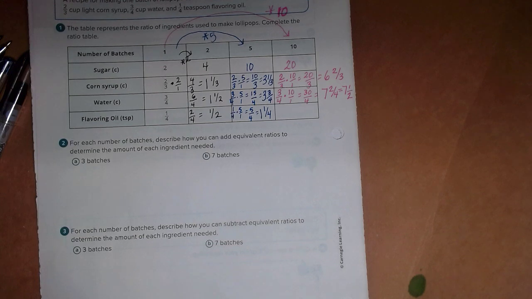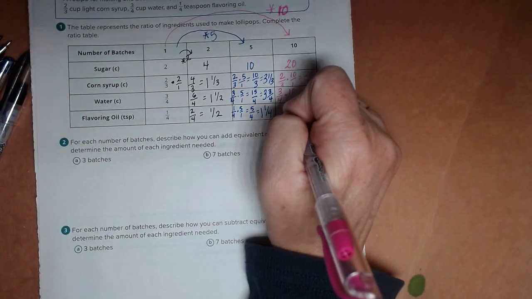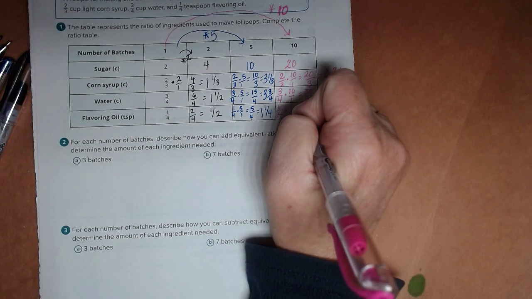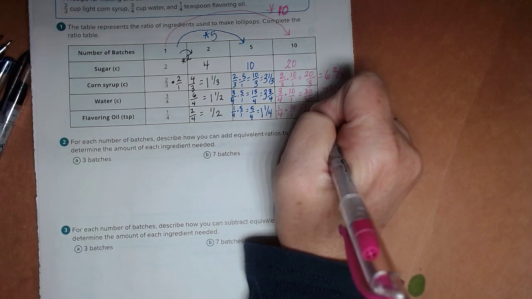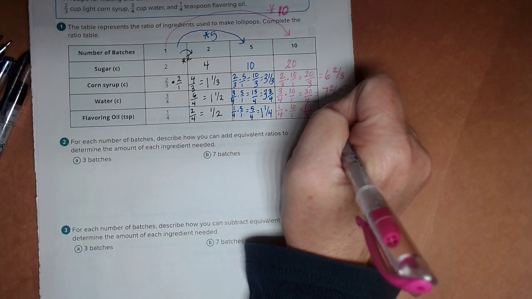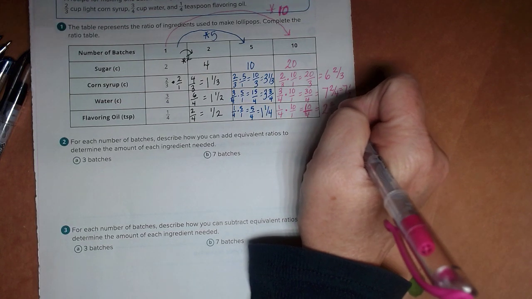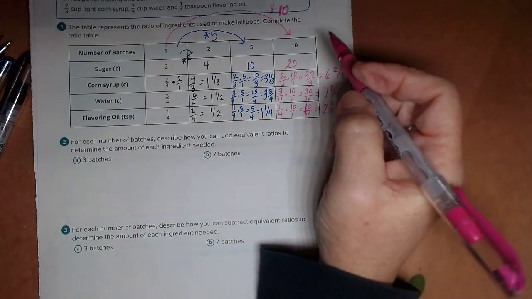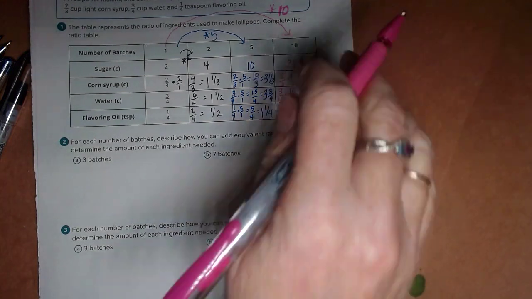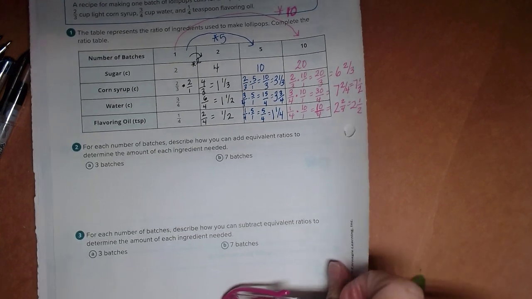Okay, so now we are doing 1/4 times 10, which is 10/4. Which is 2 wholes, and that would be 2/4 left, which is 2 1/2. Again, if you don't need to do all of this part in here, you don't have to.